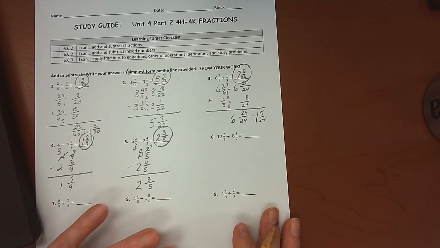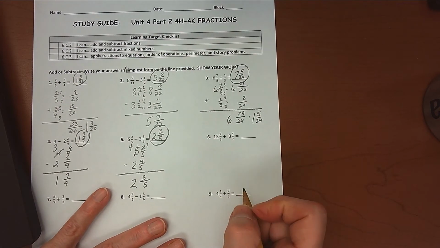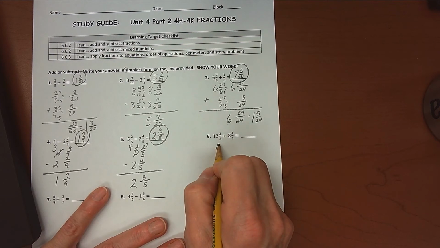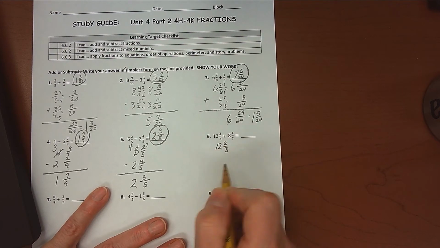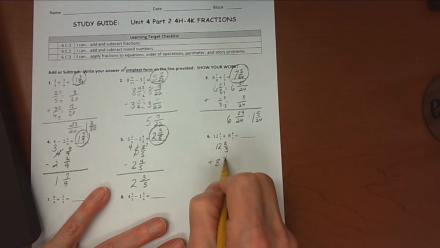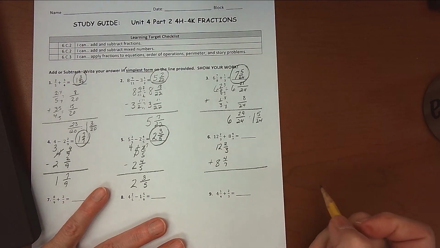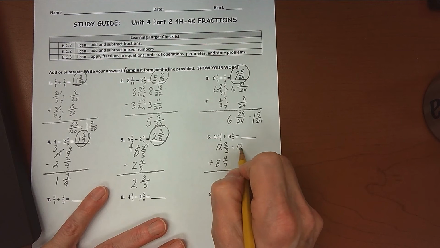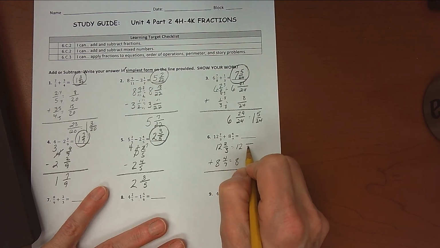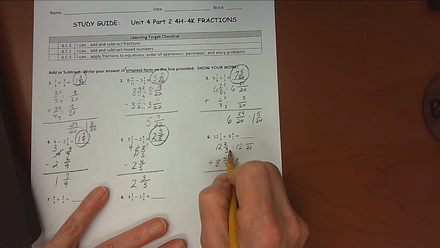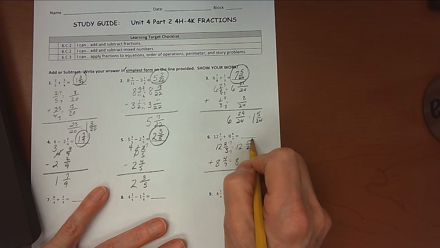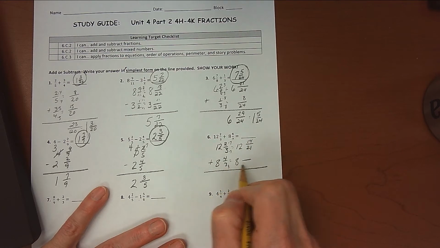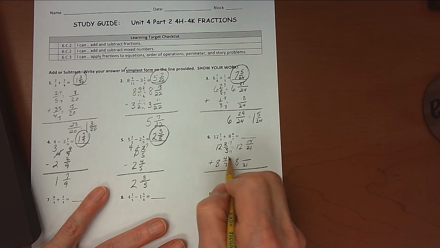Alrighty, number 6. We've got 12 and 2/3, and we're adding 8 and 4/7. Common denominator for 3 and 7 is 21. 3 times 7 is 21, 2 times 7 is 14. 7 times 3 is 21, 4 times 3 is 12.